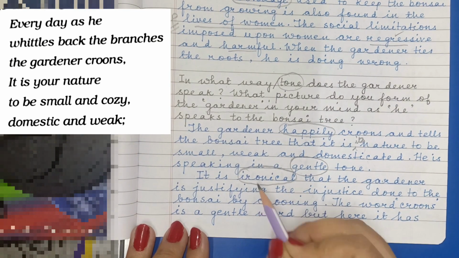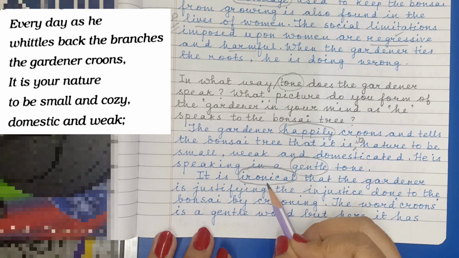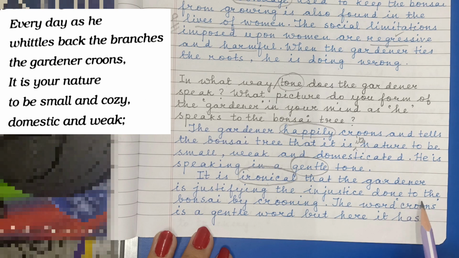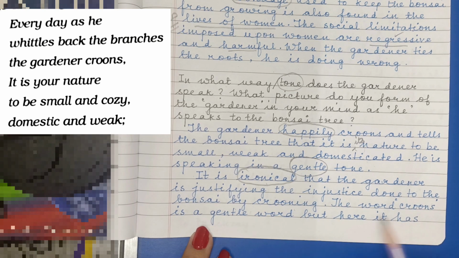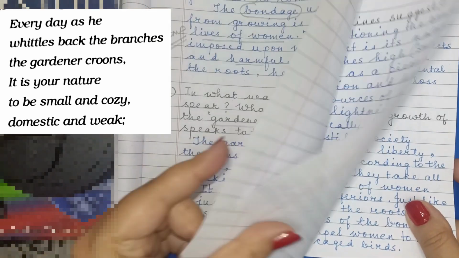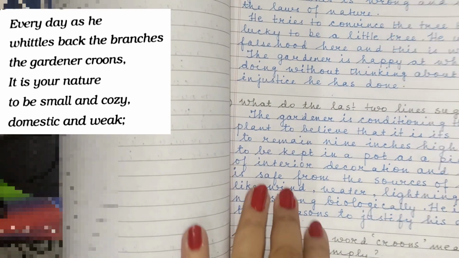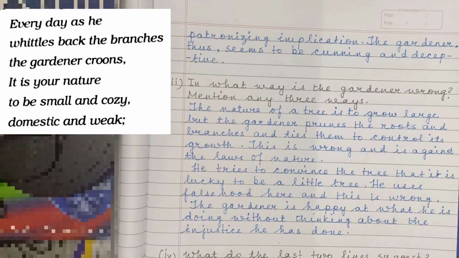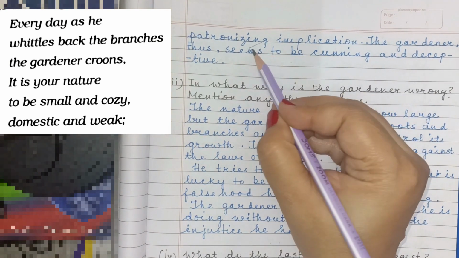This is my analysis, my interpretation. Ironical that the gardener is justifying the injustice done to the bonsai by crooning. He is not doing right. He is trying to justify his act. The word croons is a gentle word, but here it has a patronizing implication. This implication is not good, but dominating.